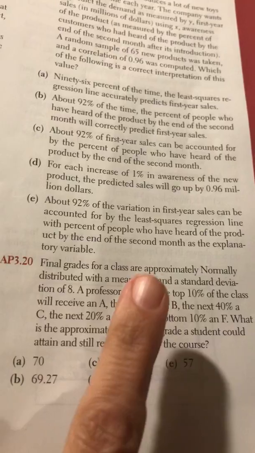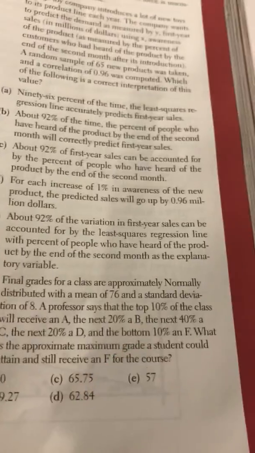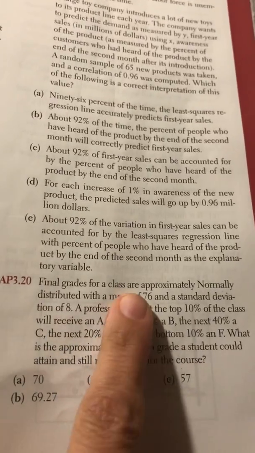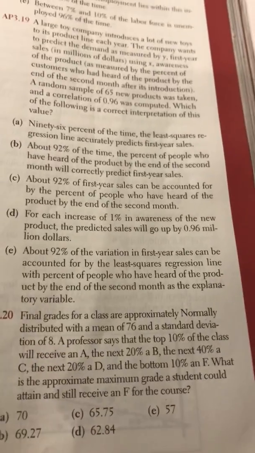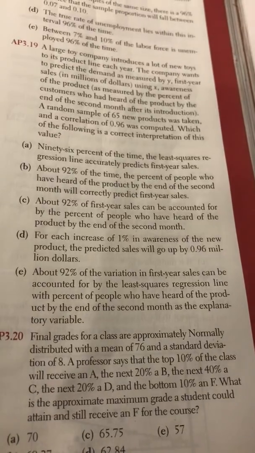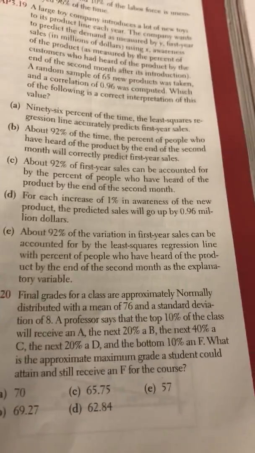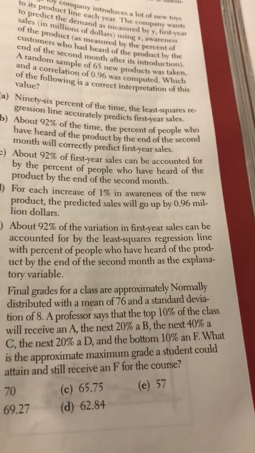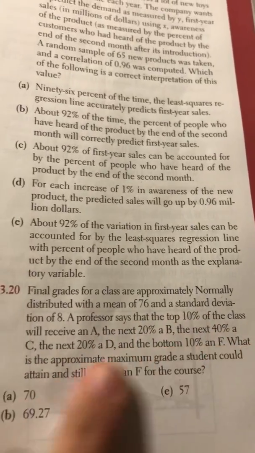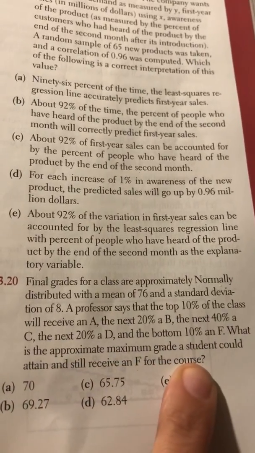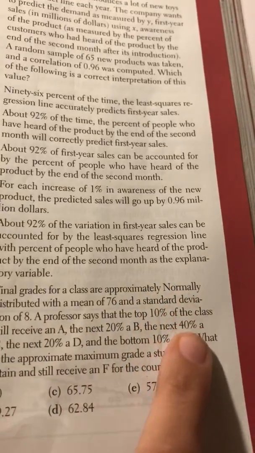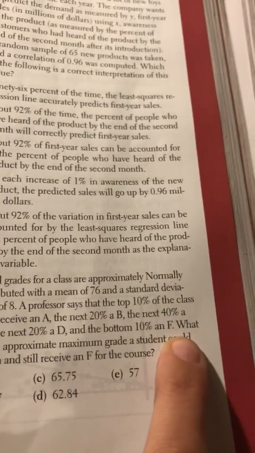This one's kind of a gimme. I like this one. Probably not a lot of people missed it, but it says the final grades are approximately normal, so we immediately know, aha, approximately normal. We have a mean and a standard deviation. So we say to ourselves, I should be able to use my normal CDF, and I might be able to use my inverse normal. So let's decide which one I want. It says, what is the approximate max grade somebody could obtain and still get an F? So it looks like an F would be for the bottom 10%.